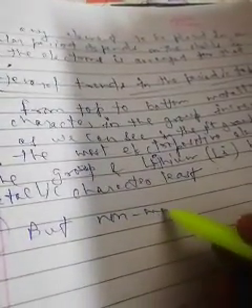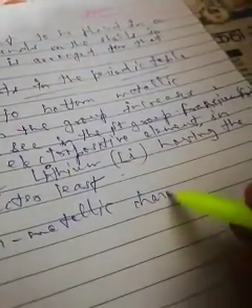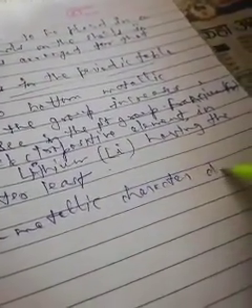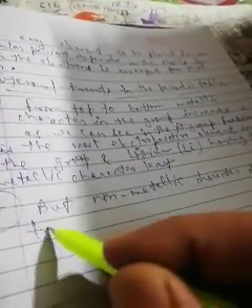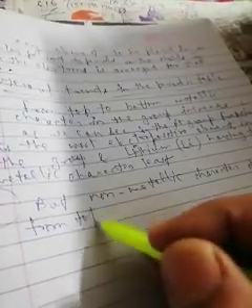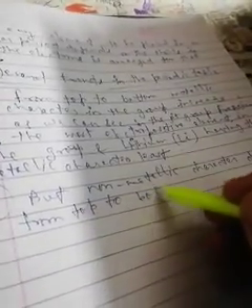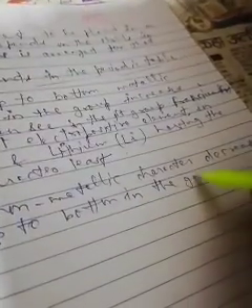But non-metallic character decreases from top to bottom in the group.